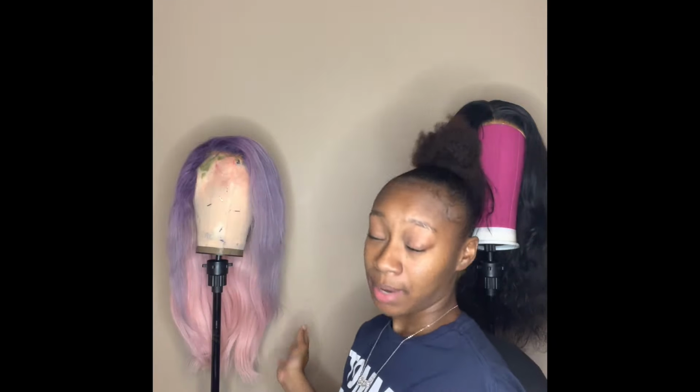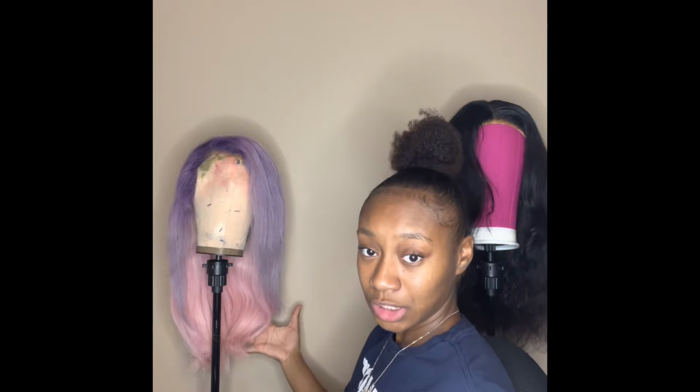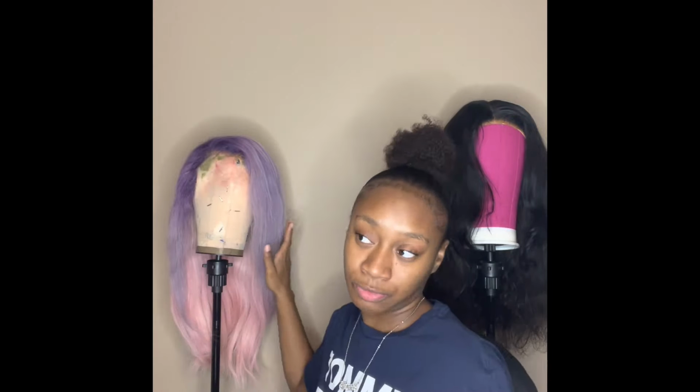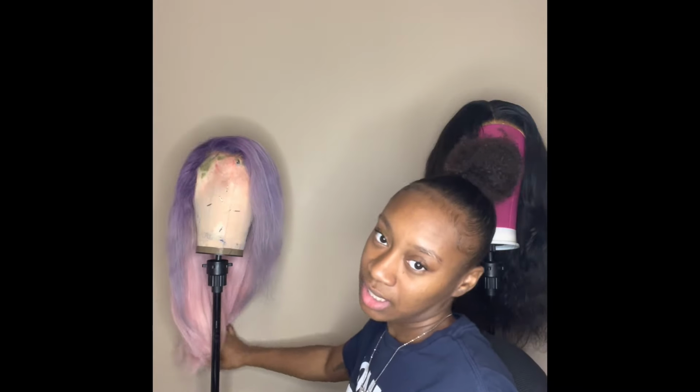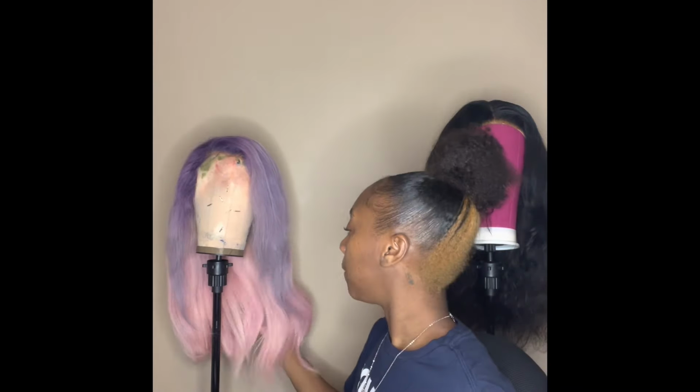Now, because this is a quality check, and I normally do the baking soda, dish detergent and clarifying shampoo to take the color out, but I'm actually going to bleach the color out of her so I can show you guys how durable she is.